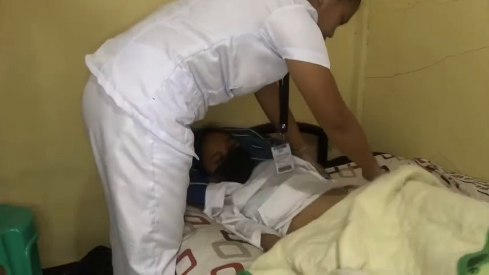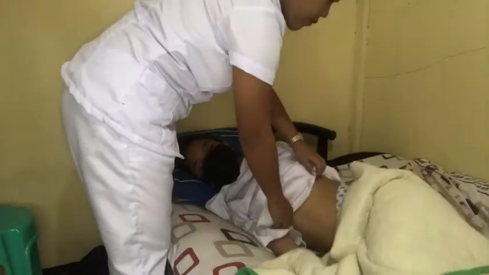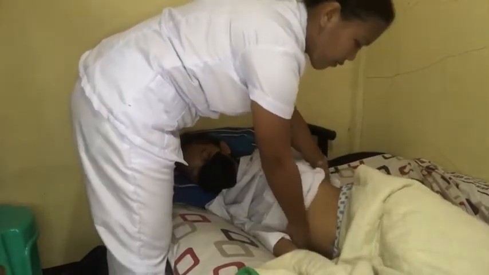We can also perform another method by asking the patient to take a deep breath and percuss on the last left interspace of the anterior axillary line. Miss Faye, can you please turn on this side? Okay, thank you.